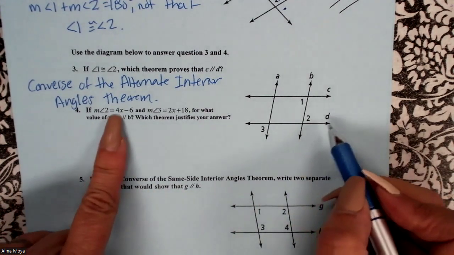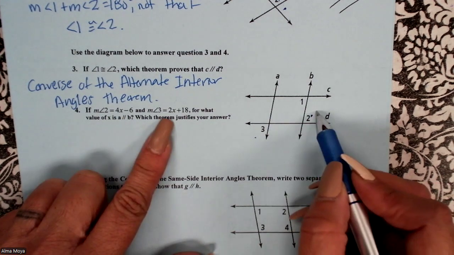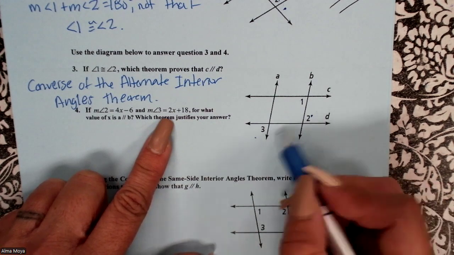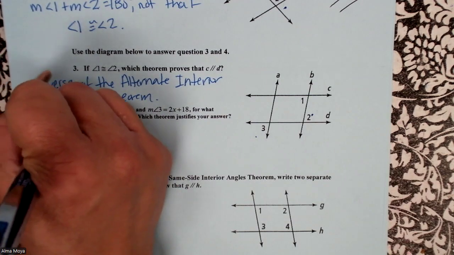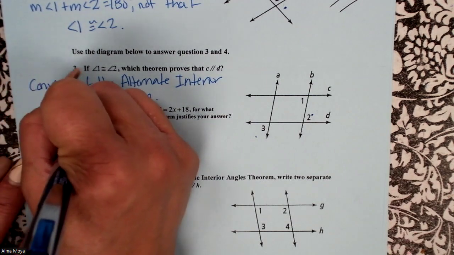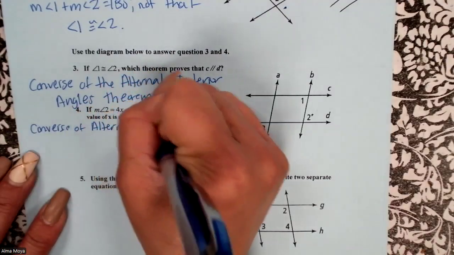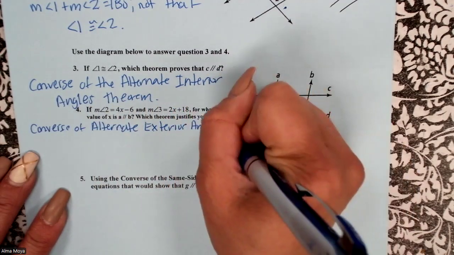If measure of angle 2 equals 4x minus 6 and measure of angle 3, okay, so these are alternate exterior. Alternate exterior are equal to one another. So right here, I'm going to say converse of alternate exterior angles theorem.